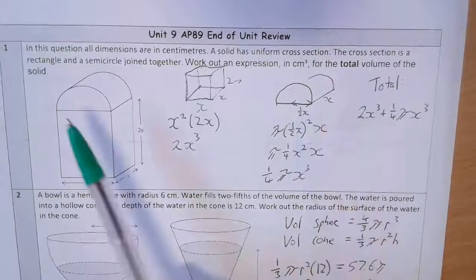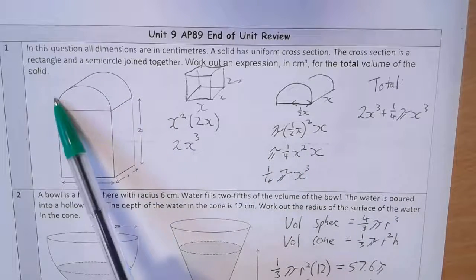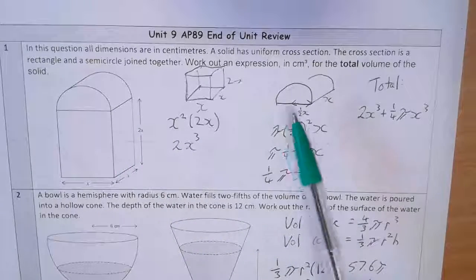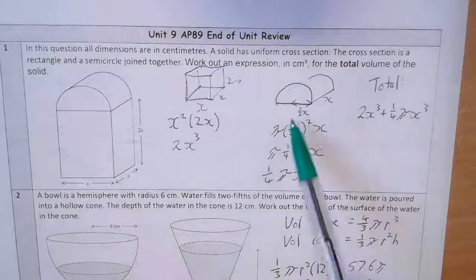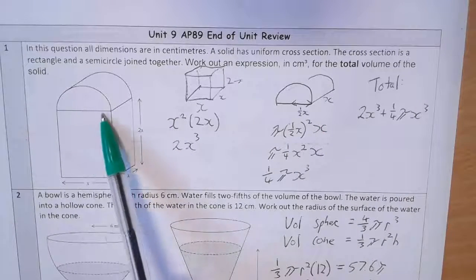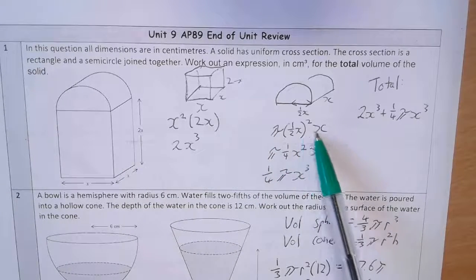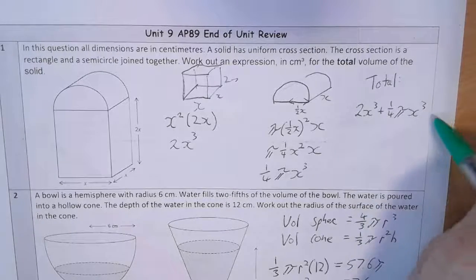And then I've got this section here. I know I've got pi r squared for a whole circle, but let me see if I may have worked this out for a whole circle. We'll see. I've got half of that distance there, which is a half x. So pi times a half x squared, and yeah, I've worked this out for a whole circle, so that's incorrect there.